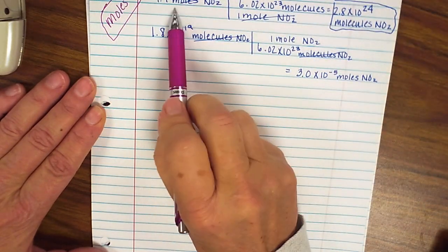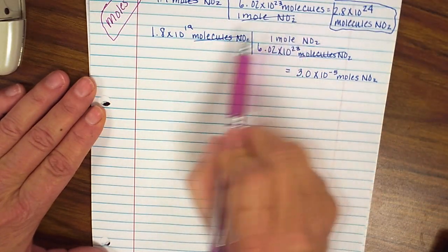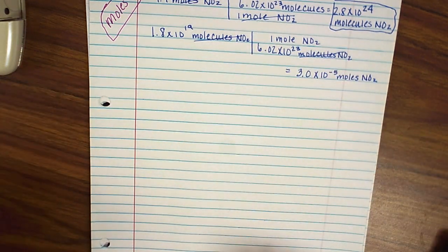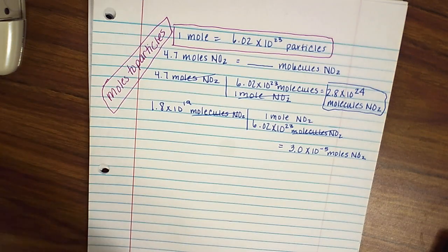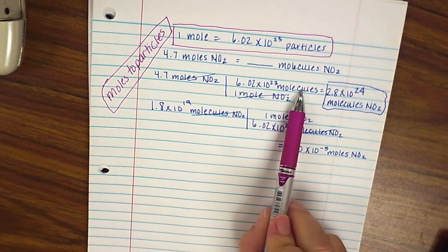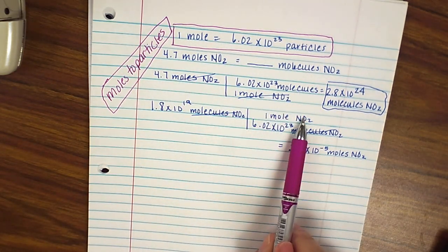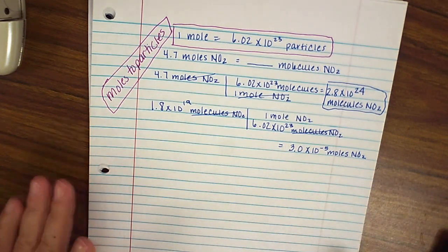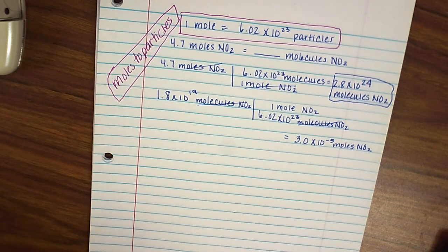Okay, so here's moles to particles and particles to moles. All right? Now, what if I wanted to do compounds to atoms?